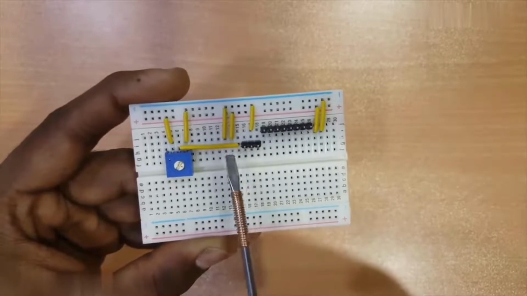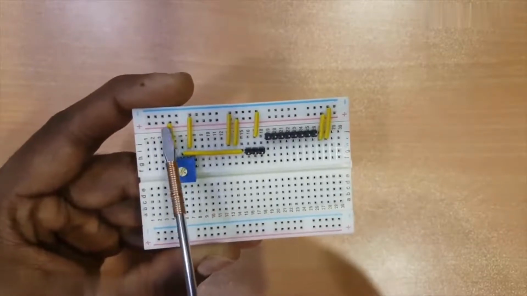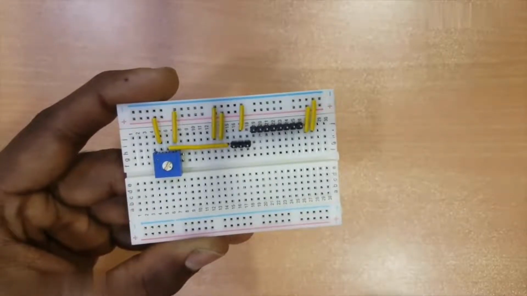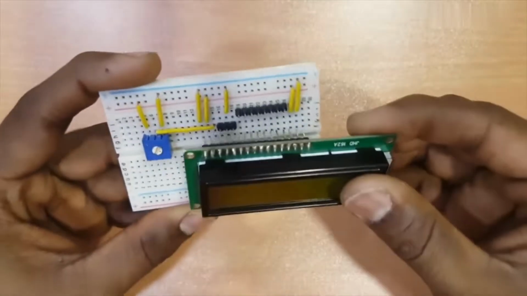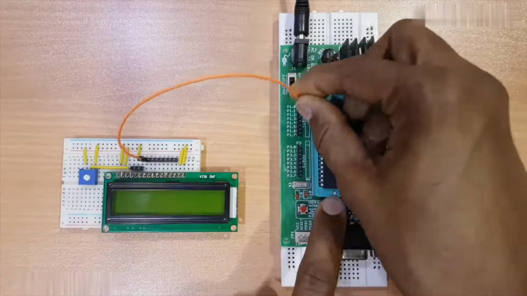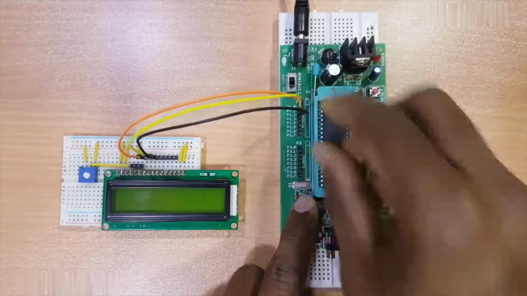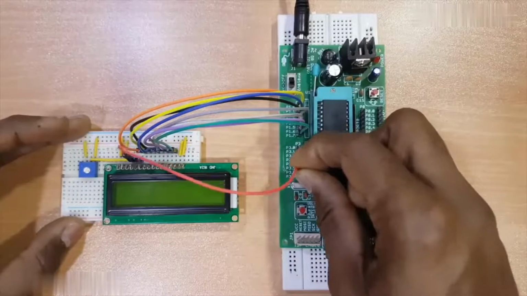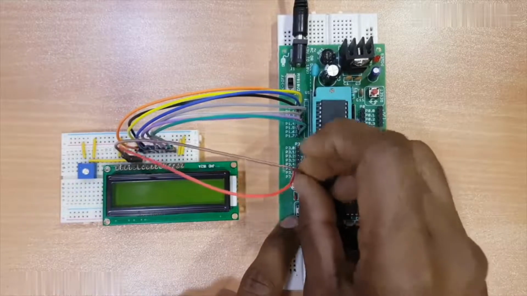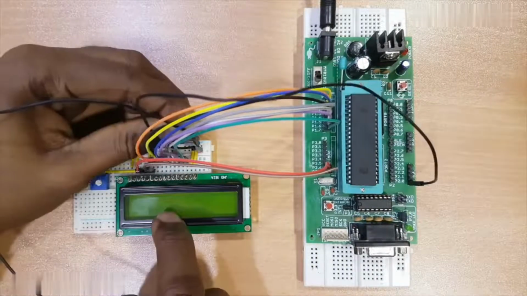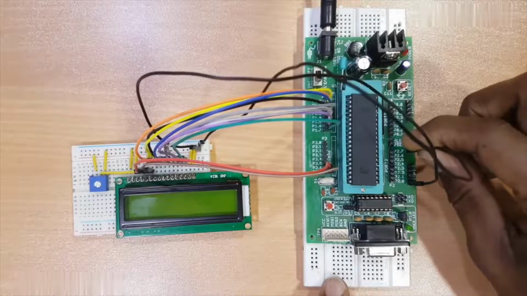And you can see this third pin of the LCD is connected to the wiper pin of the preset pot to adjust the contrast of the characters. Now place the LCD on the breadboard and connect the 8 data pins of the LCD one by one to port 0, followed by RS and E to P3.6 and P3.7 of the microcontroller. Once done, finally connect the positive wire to 5 volt and the negative wire to ground to complete its connection.